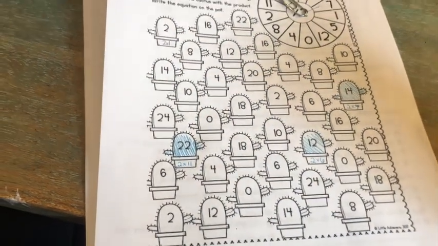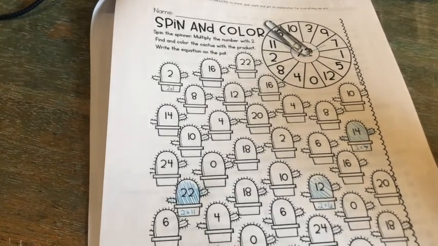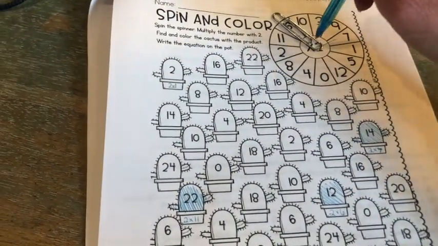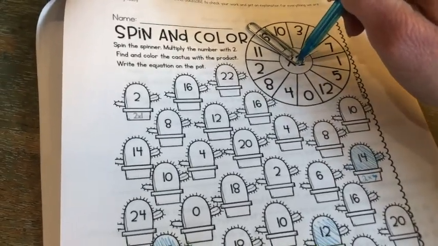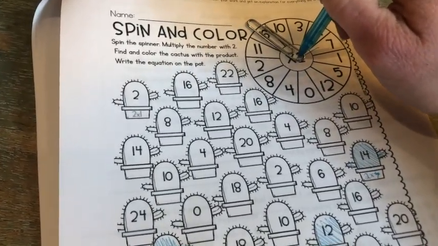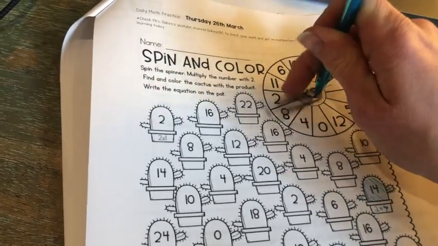All right, I'm going to do one more, and then I'm going to leave you to do the rest because this is kind of a fun thing for you to do on your own. So again, if you have a paper clip, you can use a paper clip. Even if you have a hair clip at home, like a bobby pin, that would work. So you put your pen there in the middle and you spin.